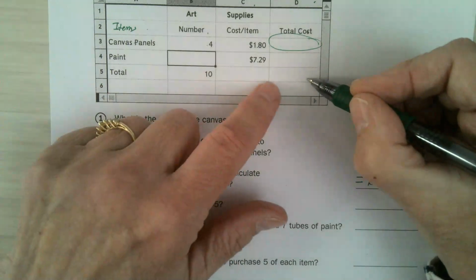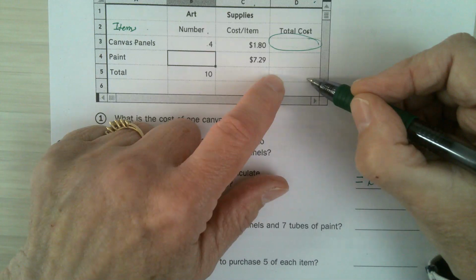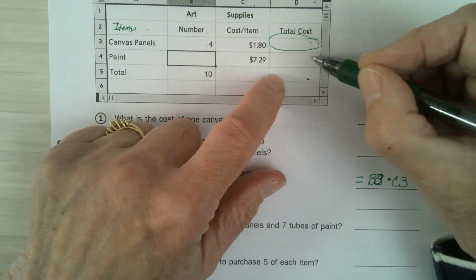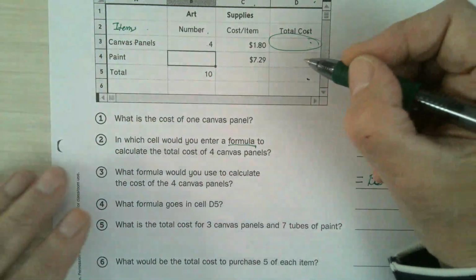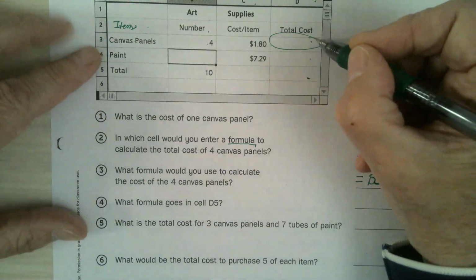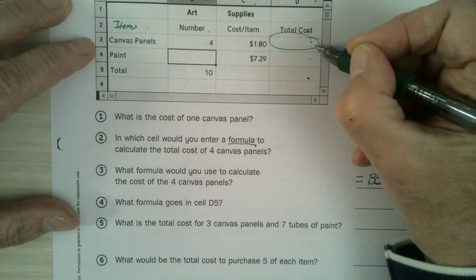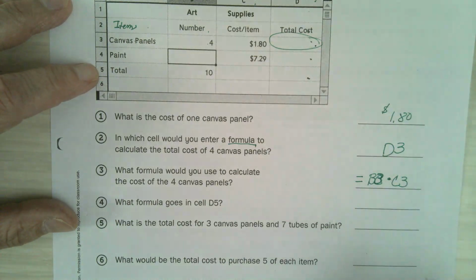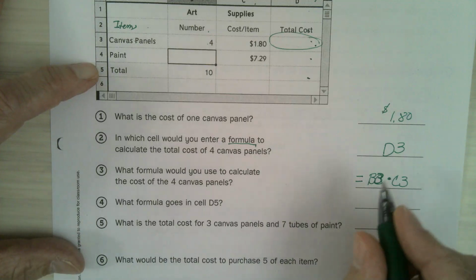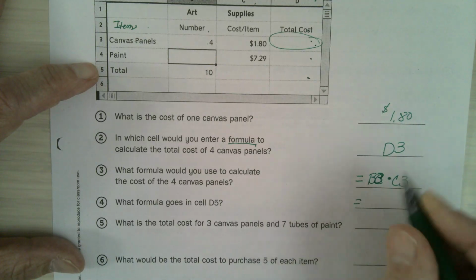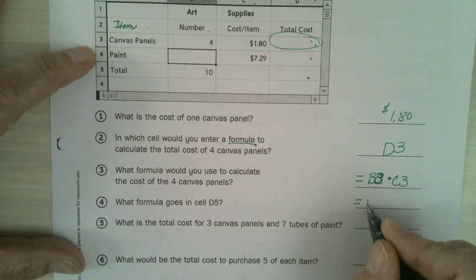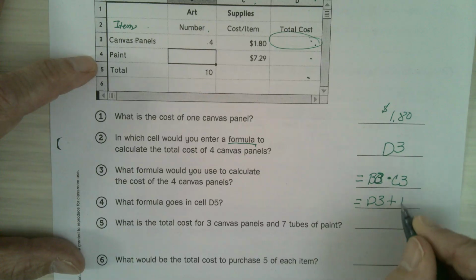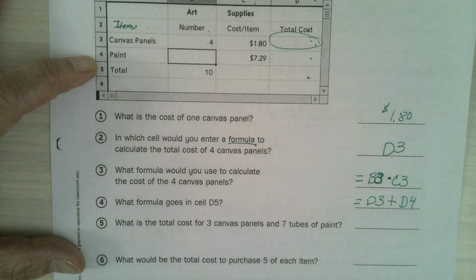D5. In that one, we're doing the total. Now, what do we do to get the total? You add this one plus this one. It's going to be a plus. All right? So it's going to be D3 plus D4 will give you what you need. So it's a formula, so put your equals. D3, and this time we are adding D4. And that would give you the total.